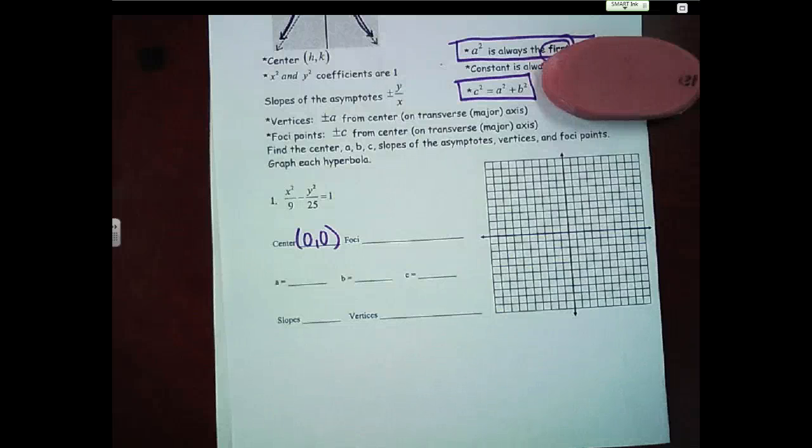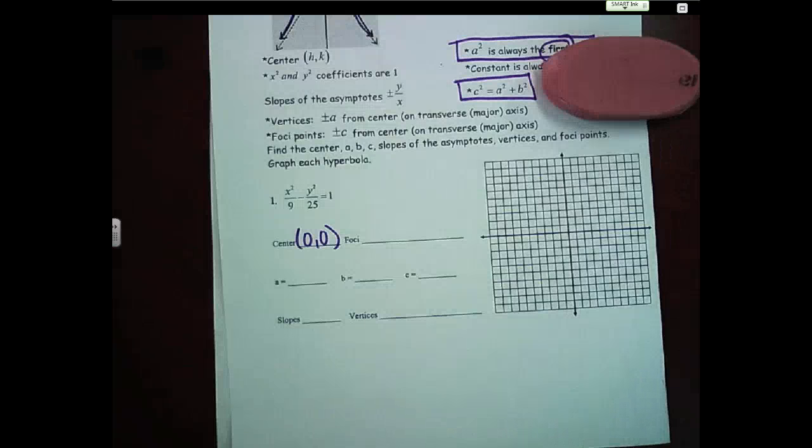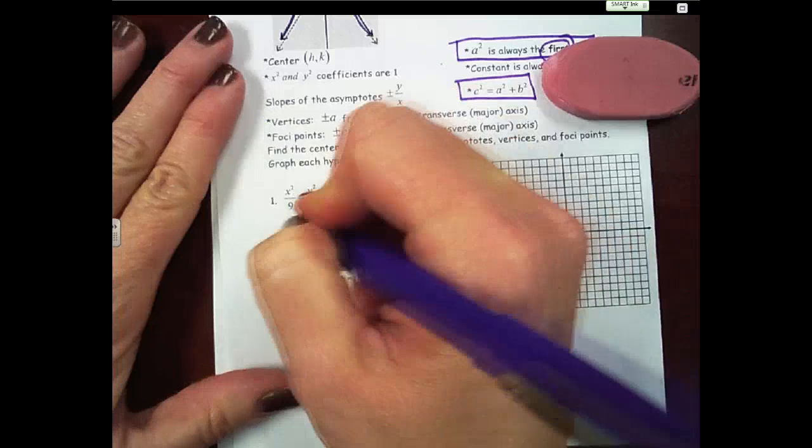We talked about before that in a hyperbola, a squared is always what? Not the biggest, but what? First. Okay, so in other words, a squared then is 9. It's not the biggest. So this is a squared.